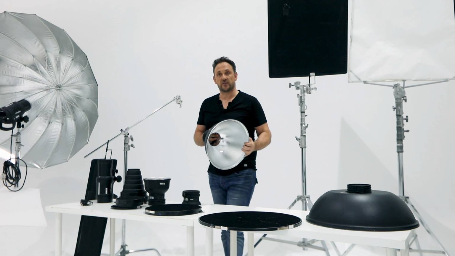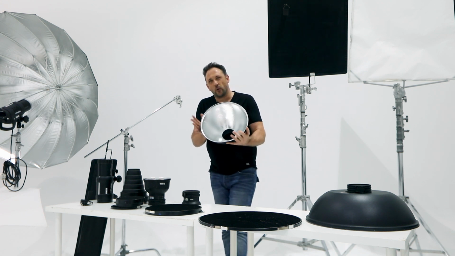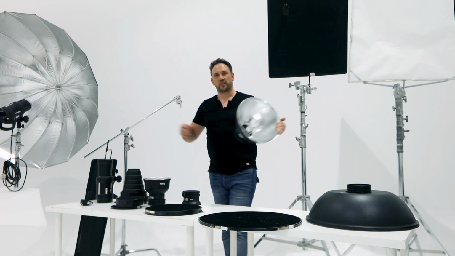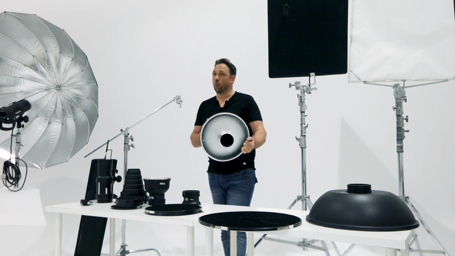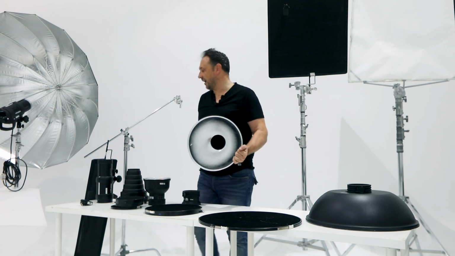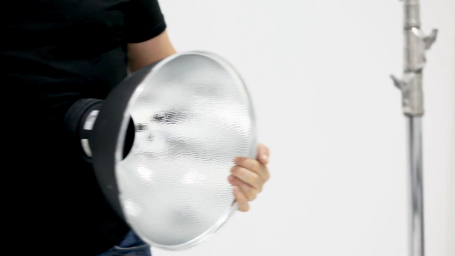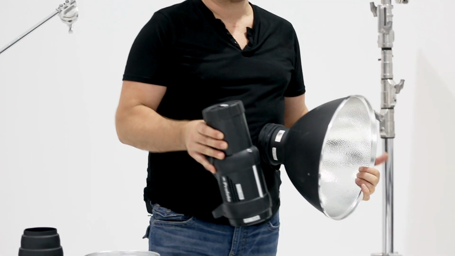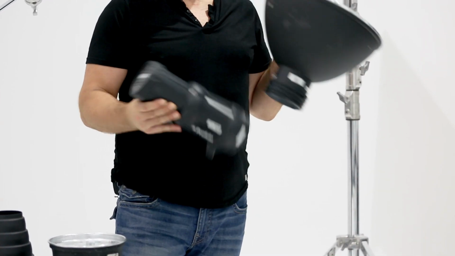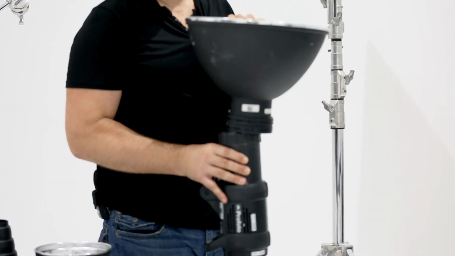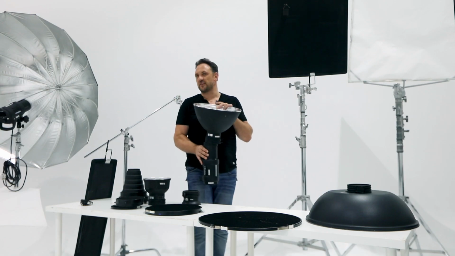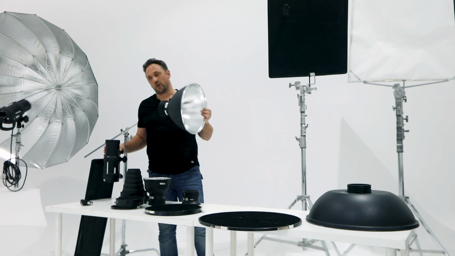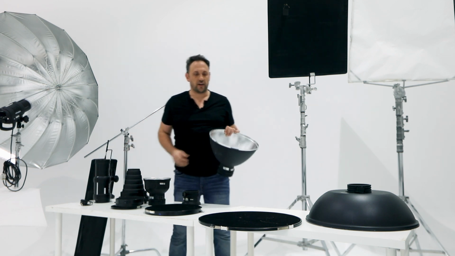The advantage of this one as well is that it really focuses the light. The light doesn't spread so much, so you're going to get like 1 to 1.5 stops more out of your light. If you put it on, for instance, this D1 500, which is 500 watts, it's going to convert it to basically 1,000, 1,200 watts. So outdoors also, it's a really amazing modifier to use.